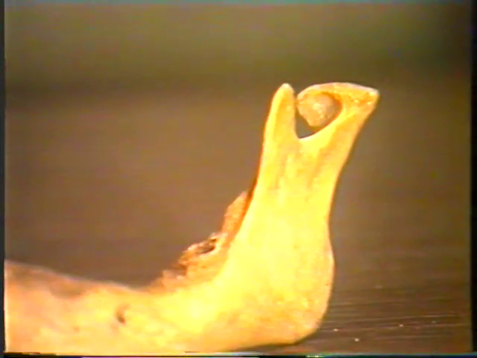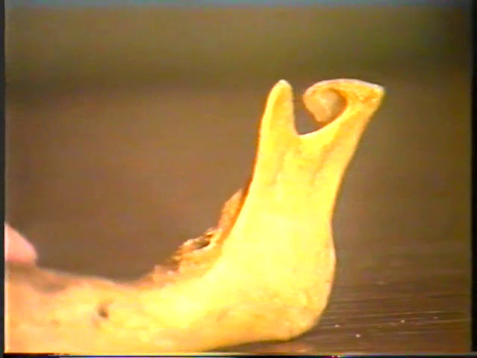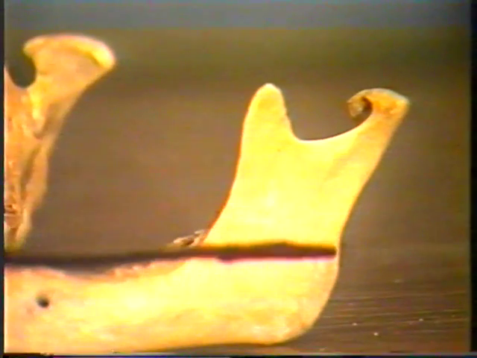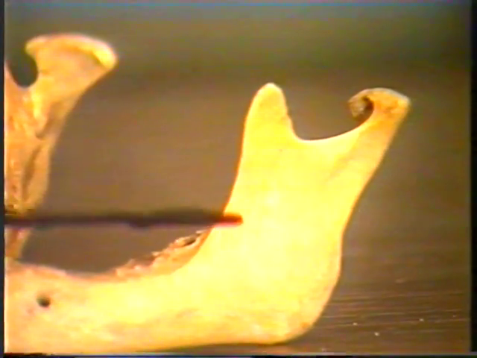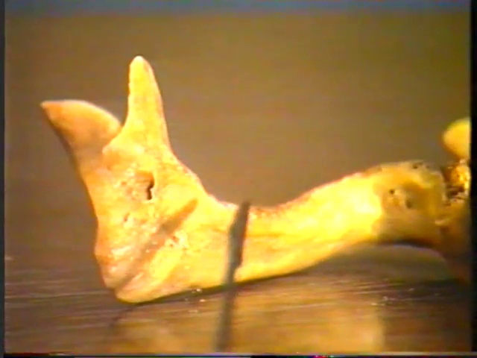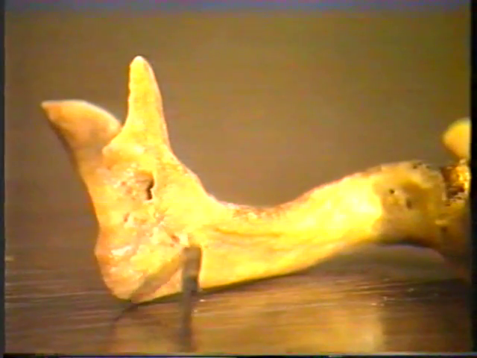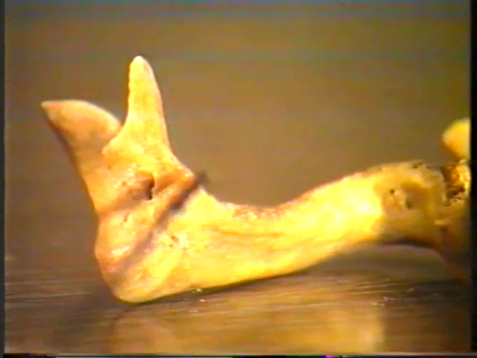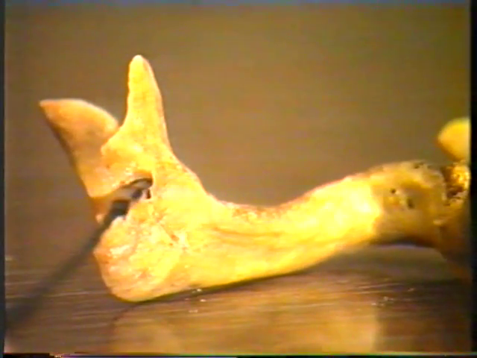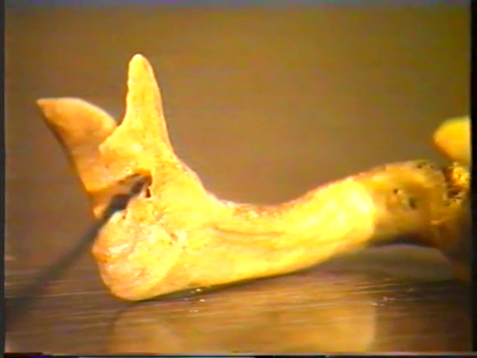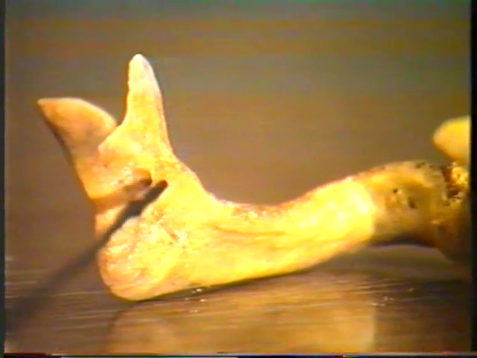The lateral surface of the ramus of the mandible gives insertion to the masseter muscle and is covered by the parotid gland. The medial surface of the ramus presents the mandibular foramen, which leads to the mandibular canal that transmits the inferior alveolar nerve and vessels.